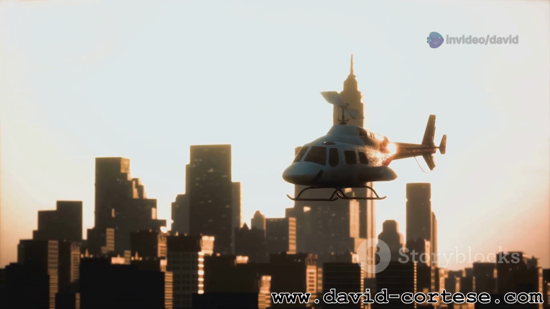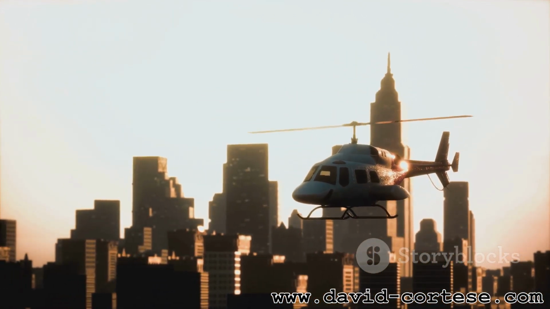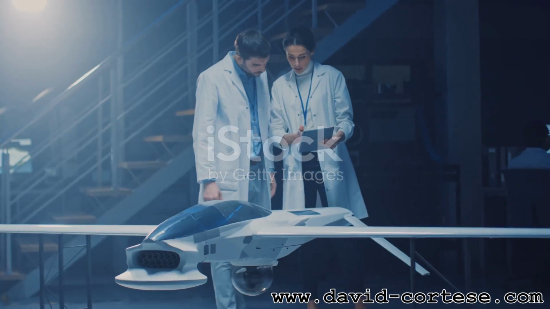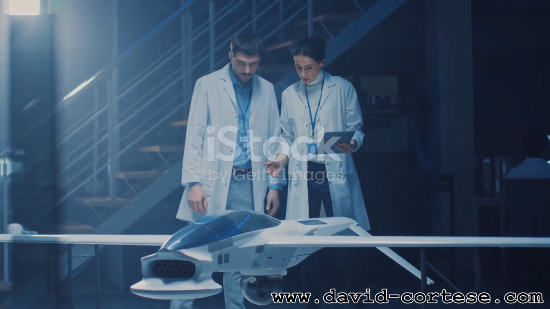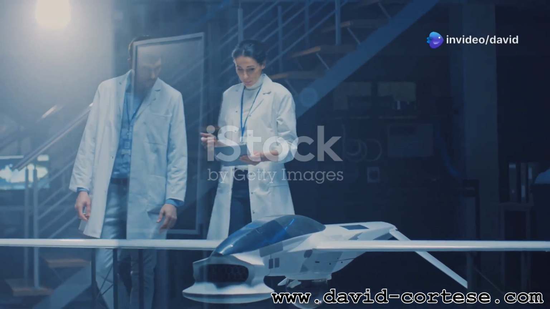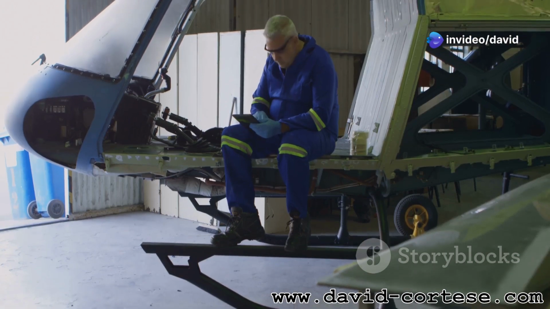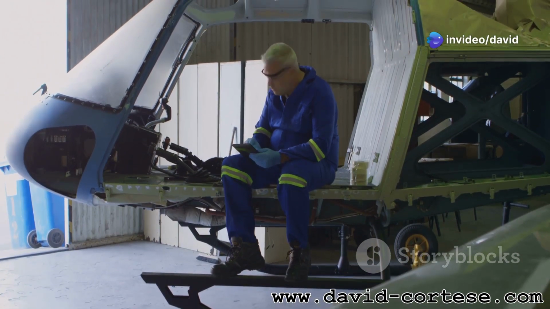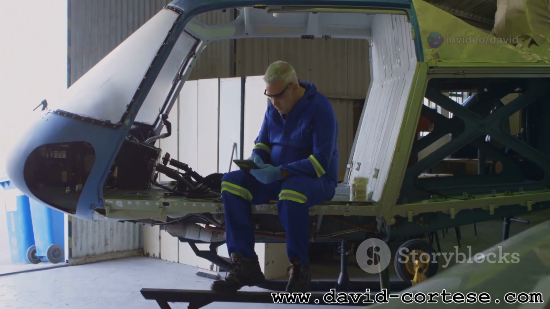Section 9. The future is up and away. Helicopters in the 21st century. As technology advances, we can expect even more innovative helicopter designs and applications. Engineers are constantly working on improving helicopter efficiency, safety, and capabilities.